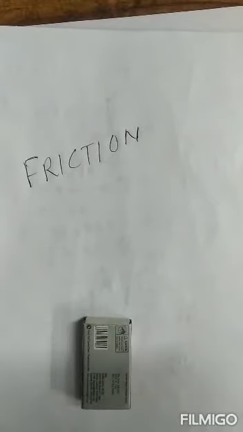Before discussing the friction, what is the friction? I want to perform one experiment today.